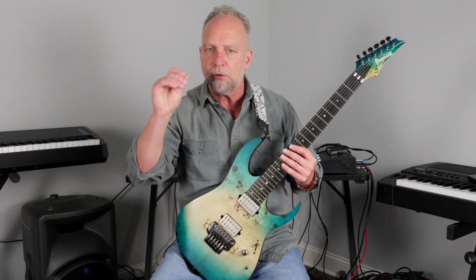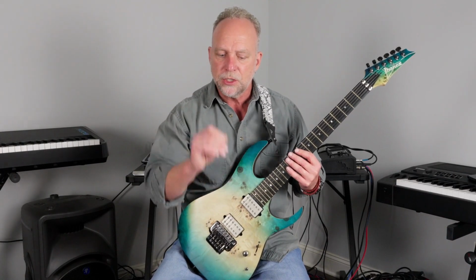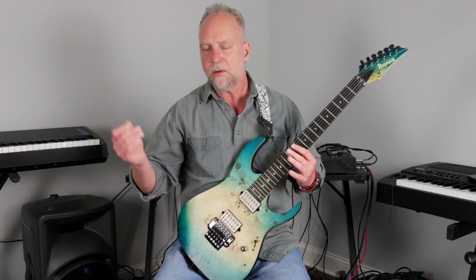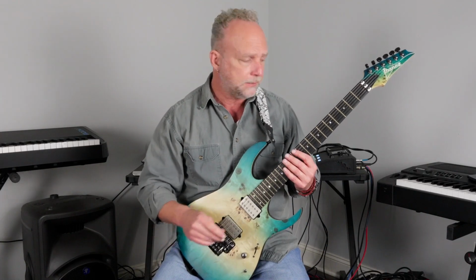You're going nowhere. The difference between being a guitar player and a musician is a musician understands what they're doing. A guitar player just gets on there and plays things. A guitarist knows why he's playing it. And that's what we're working on here today, being guitarists, understanding why we're playing it.